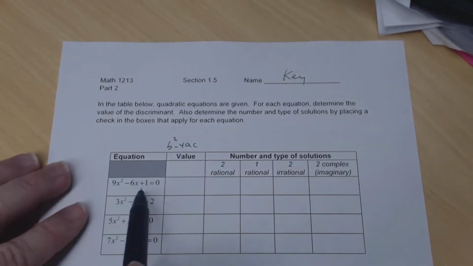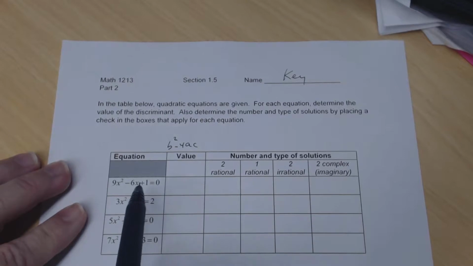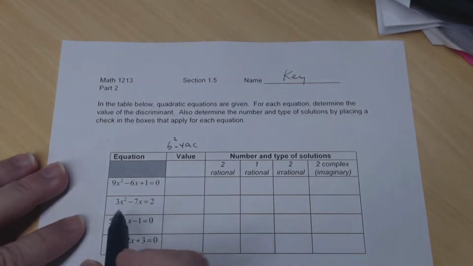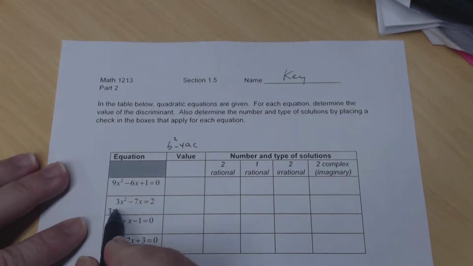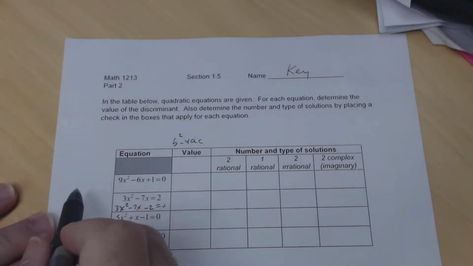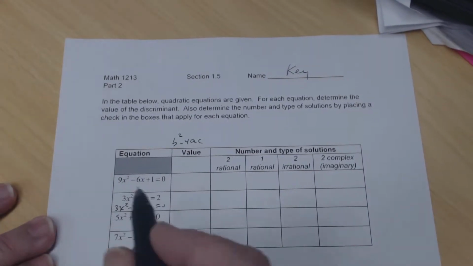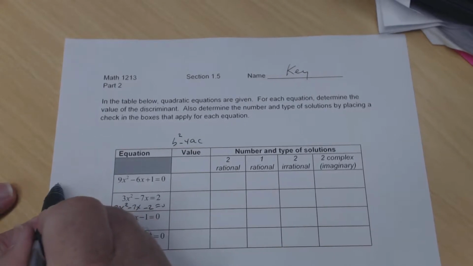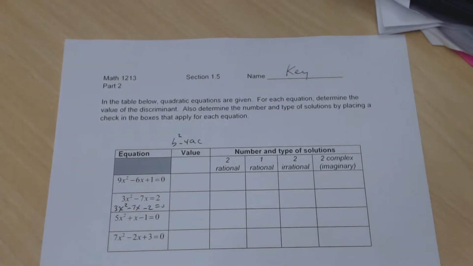Alright, so first of all, remember they have to be in standard form. So this one's standard form, this one's standard form, this one is, but this one's not. So we have to rewrite this one. So it'll be 3x squared minus 7x minus 2 equals 0. Alright, so for each one of those, let's determine a, b, and c. Let me go ahead and use another sheet of paper.